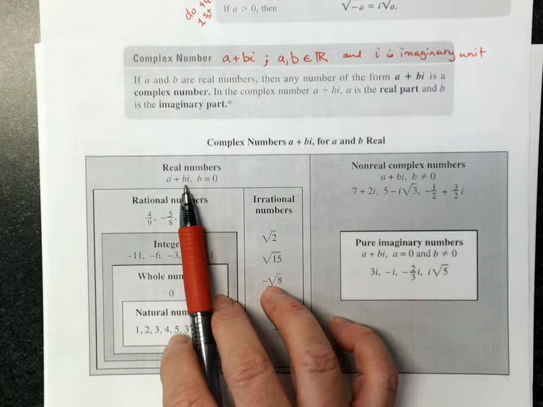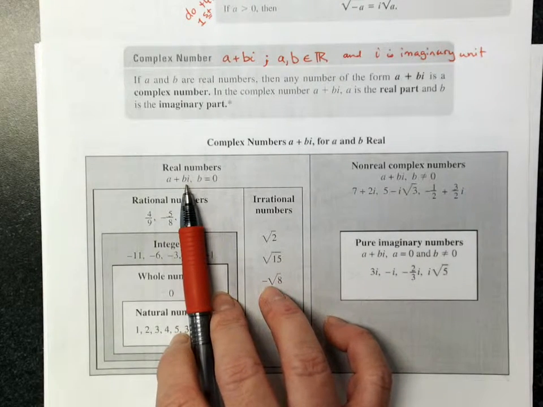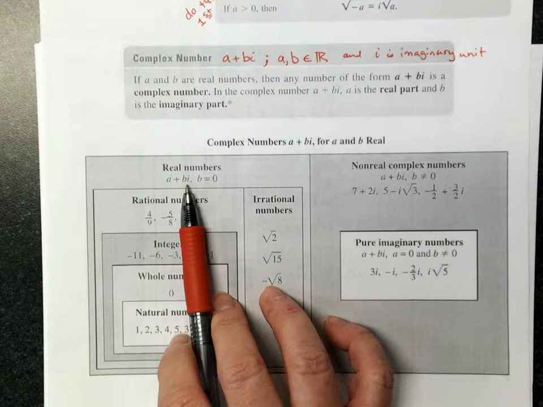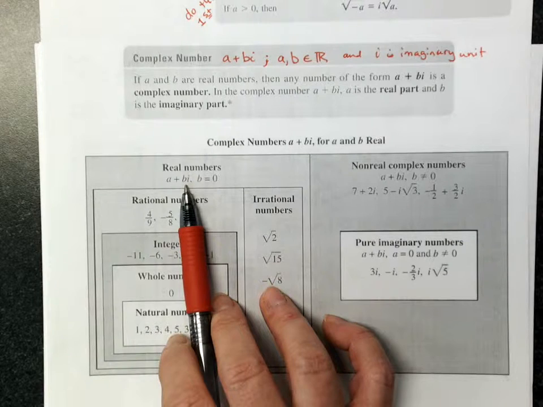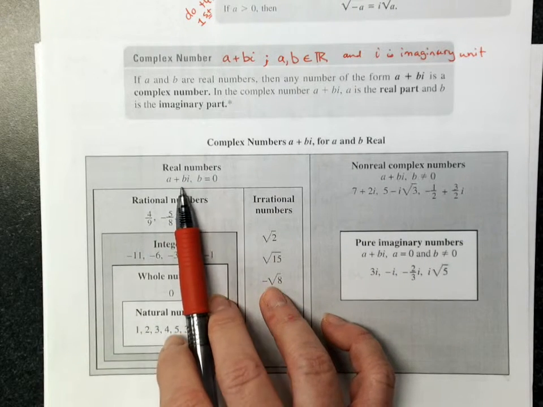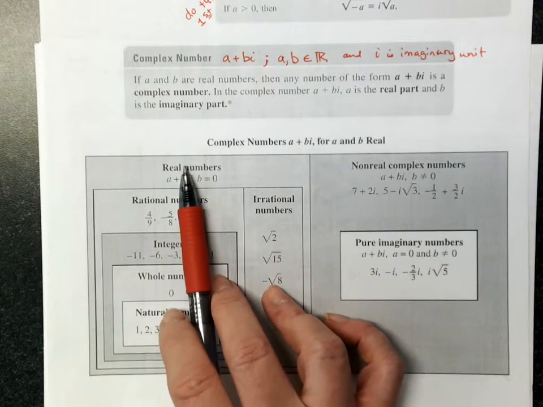If it has a coefficient of 0... well, there's an i there, right? But it has a coefficient of 0. What if you had an x with a coefficient of 0? What does 0x equal? 0. Just 0 times anything is 0. 0 times i is 0. If your b is 0, do you have an imaginary unit? No. Because if b is 0, then bi is 0i, which means there's no imaginary unit.